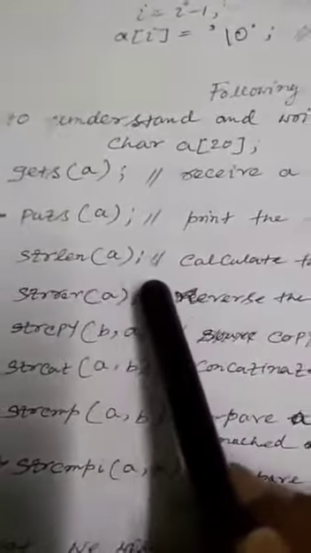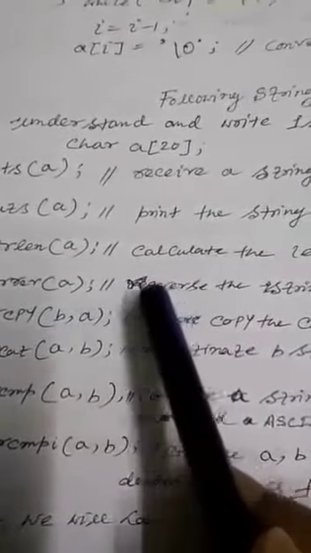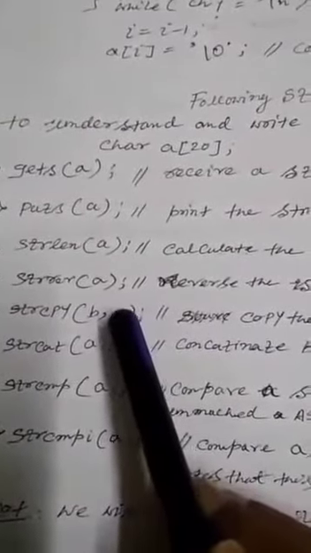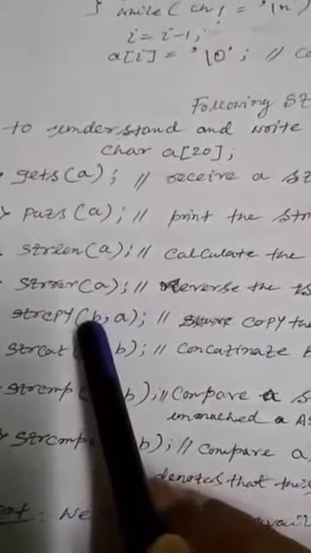Now strlen will calculate the length of the string. strrev reverses the string, so if it is abhi, it becomes ihba. Now strcpy, string copy, will copy the content of string a into string b.